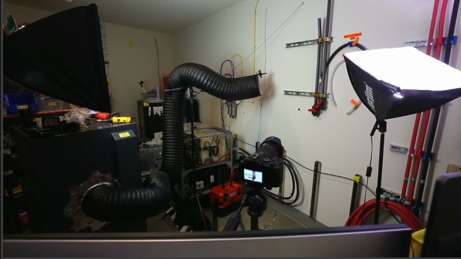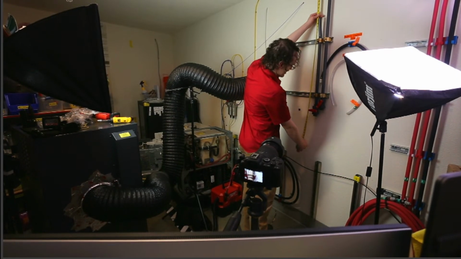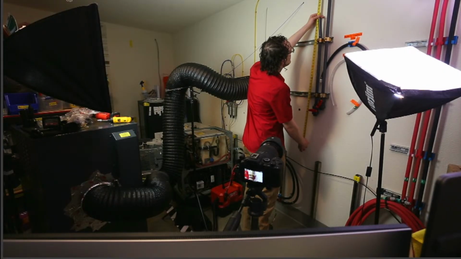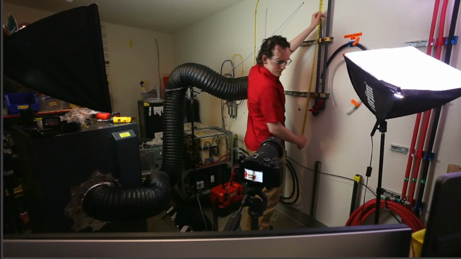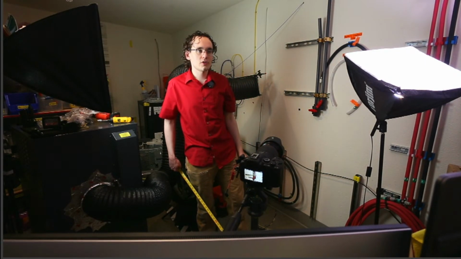Okay, where is a tape measure? There's a tape measure. So we're looking for approximately 46 inches and approximately 43-44 inches. So we'll just call it 245.